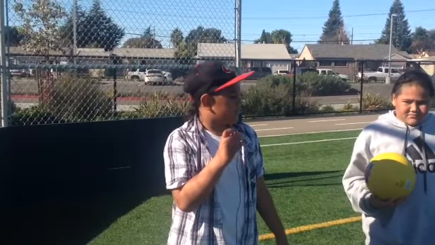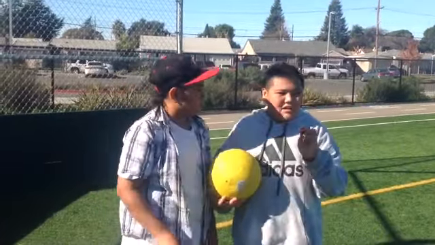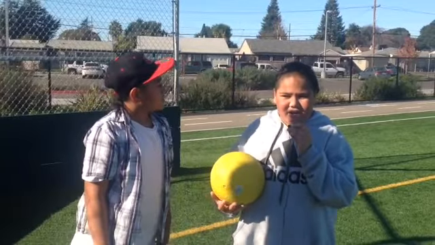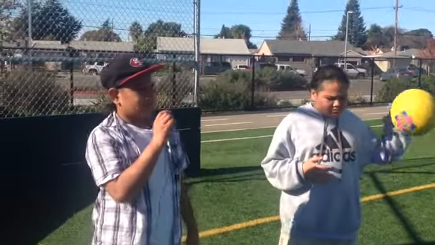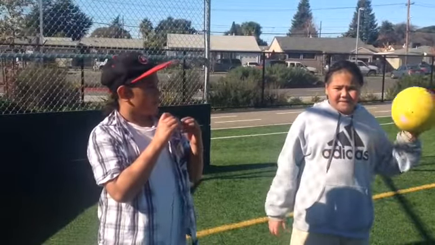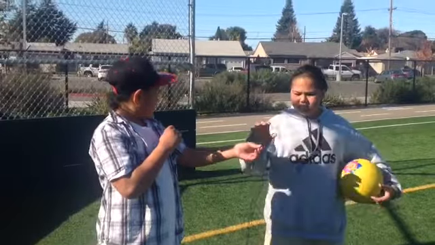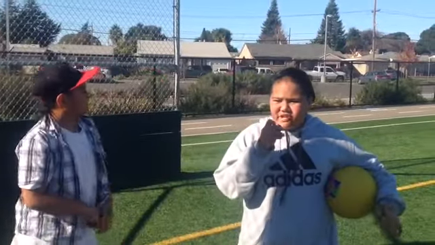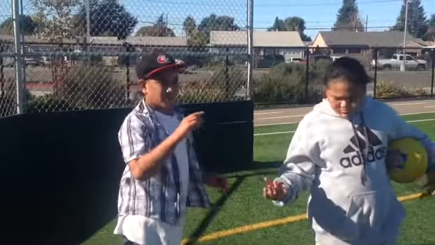The pitcher has to pitch the ball to you, you have to kick it and run to first base. If you don't make it and he gets you out, then you have to go back and line up. If they catch the ball, you're out. And there are five people on each team in kickball. If they get 3 outs, the other team gets to kick. That's the point of kickball.